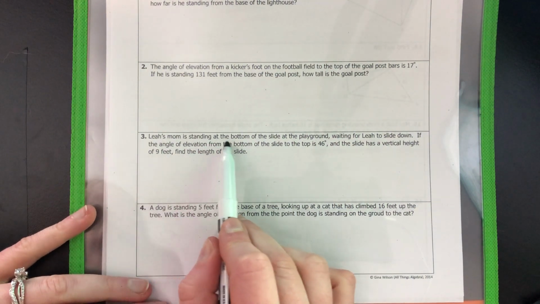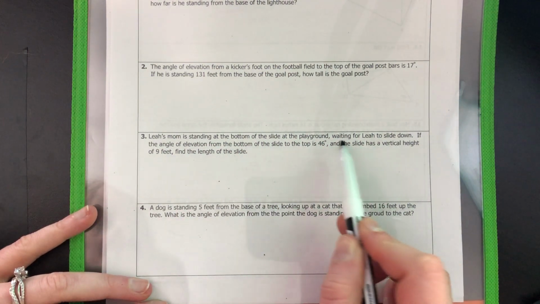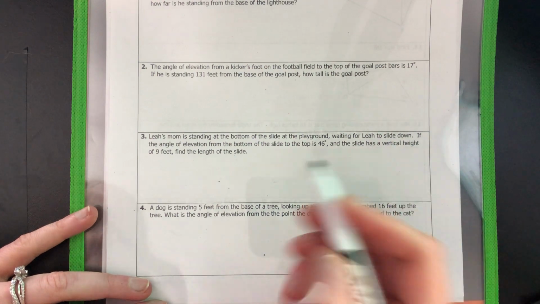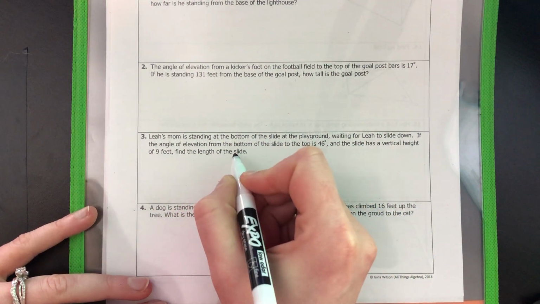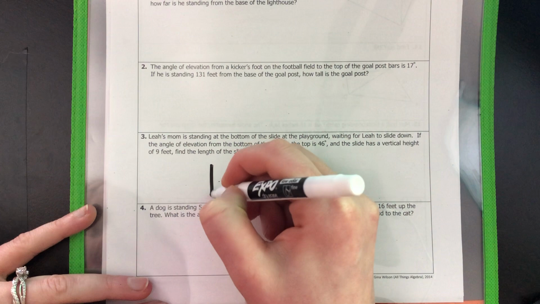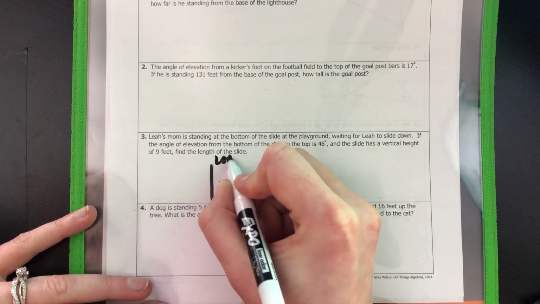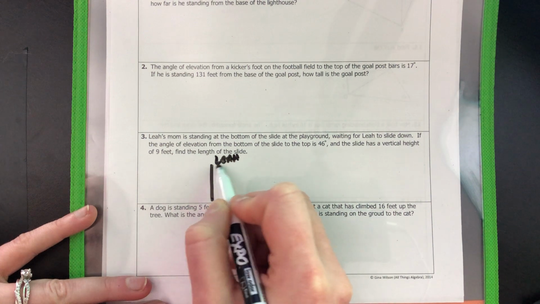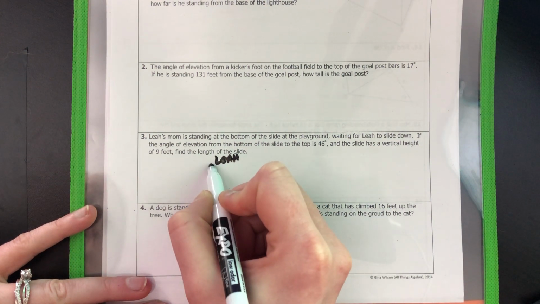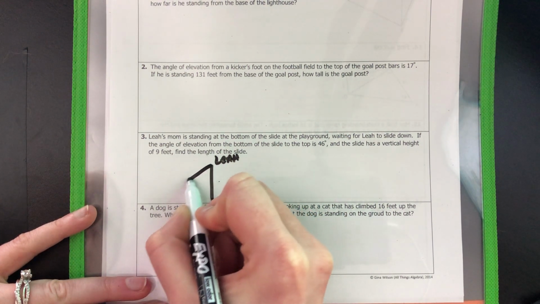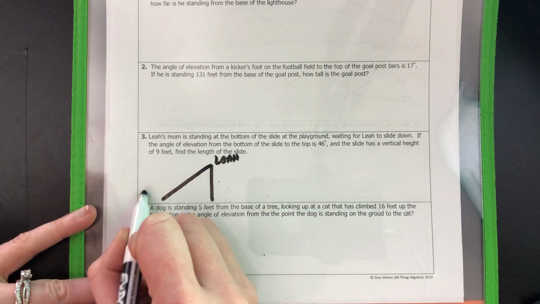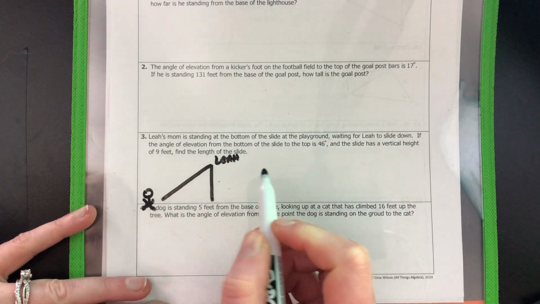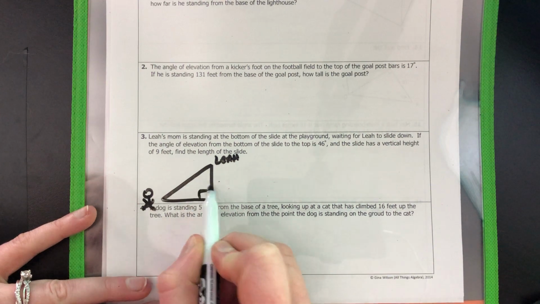Leah is standing at the bottom of the slide at the playground, waiting for Leah to slide down. So Leah is up on the slide. So we're just going to say, okay, here's Leah. If she goes up the steps, she's going to slide down, that's our hypotenuse, to her mom. All right, so there's our triangle.